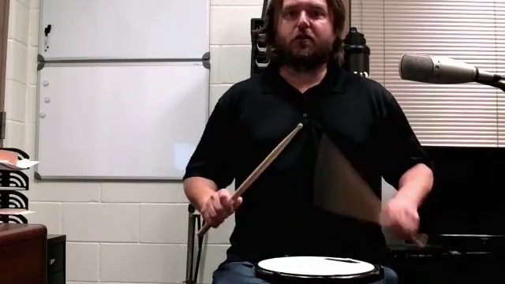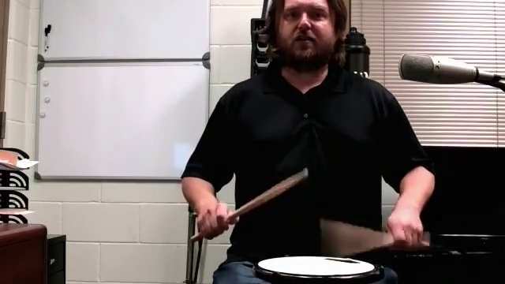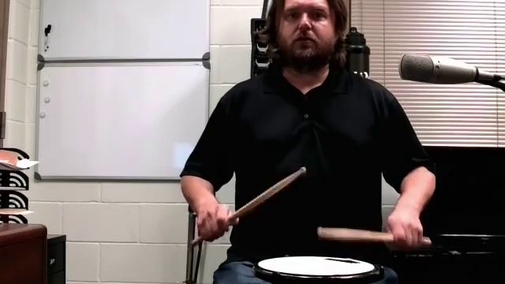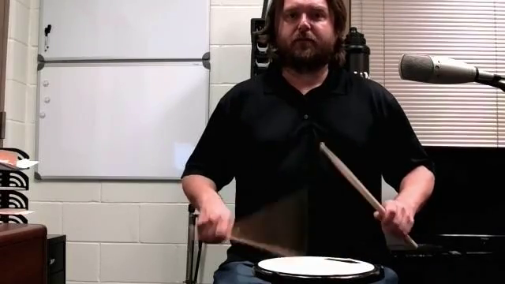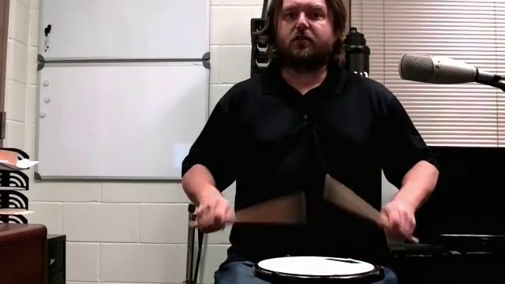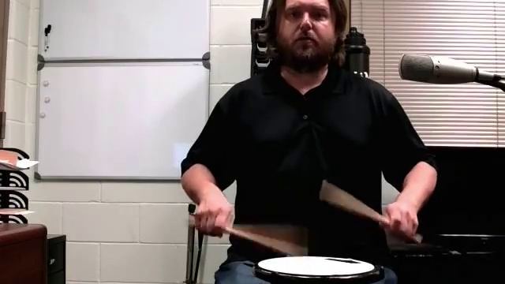Now the key here is gradual. We don't want any big jumps in the speed. It's like you're getting on the freeway and accelerating. Also, notice that as I get faster, do you see how the stick height is coming down a little bit? I'm staying relaxed. Notice I didn't go as fast that time. So that might be a more realistic speed for you in your first couple weeks. If you can get to here, you'll be in good shape.